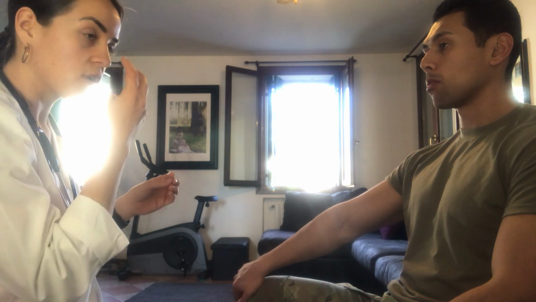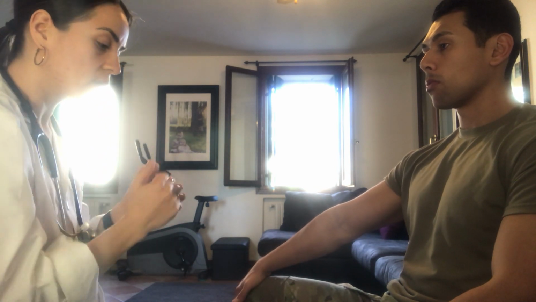Next, I'm going to assess for extraocular movements. This involves your cranial nerves 3, 4, and 6: the oculomotor, which is just going to be the movements; the trochlear, which is down and middle; and the abducens, which is lateral. While I'm doing this, I'm assessing to see if there's any nystagmus, if the eyes are jerking around.